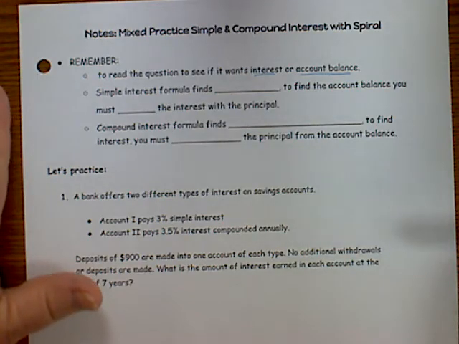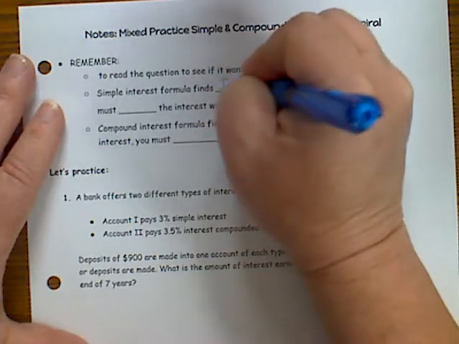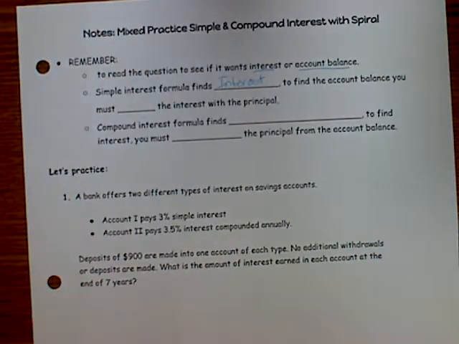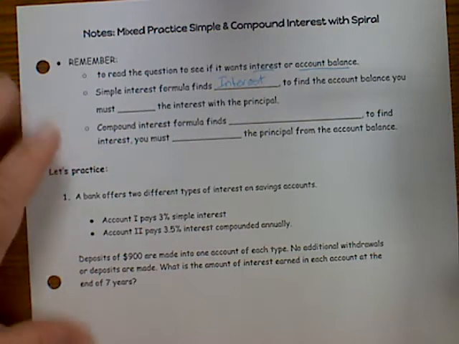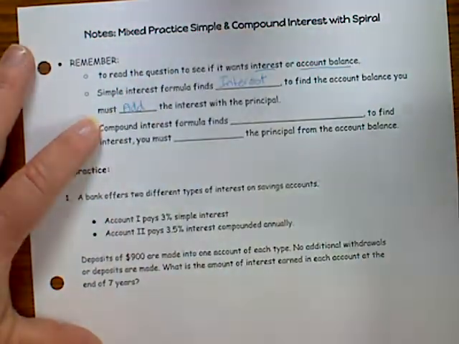Simple interest formula finds interest. That's why it's called I equals PRT. P times R times T equals interest. To find the account balance, you must add the interest to the principal.